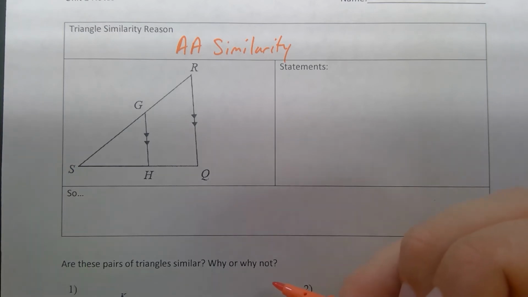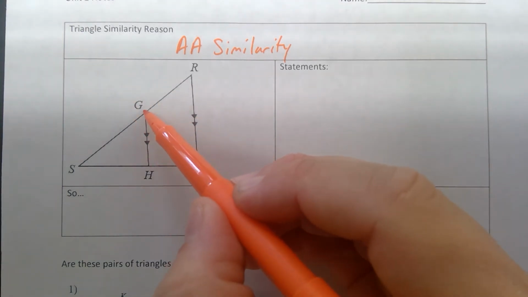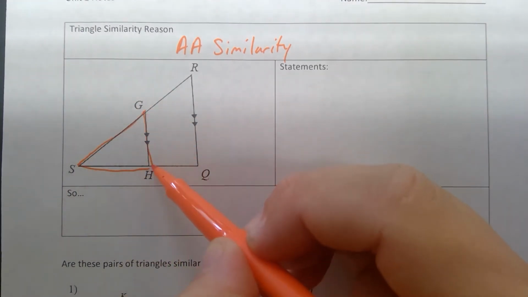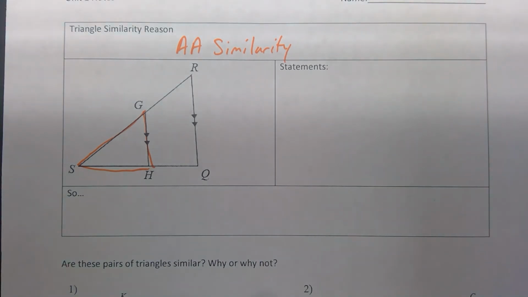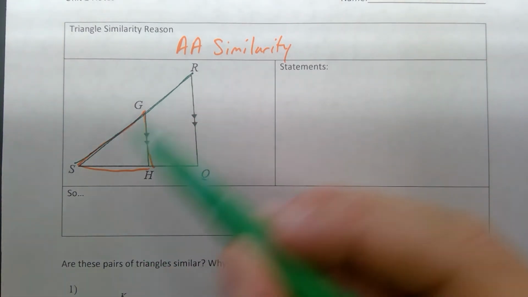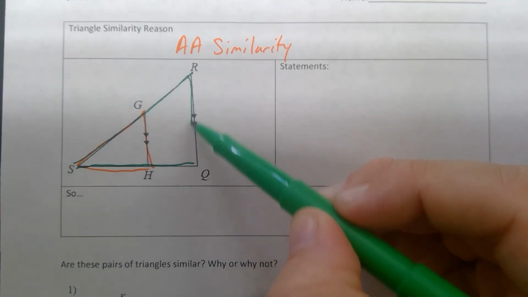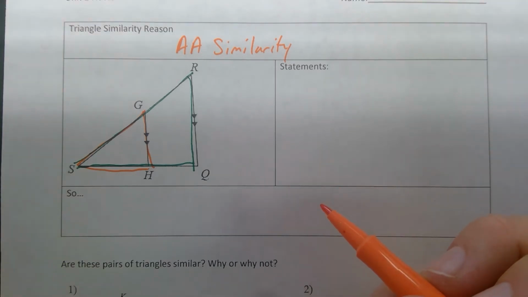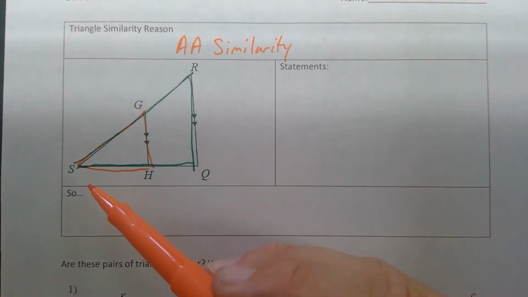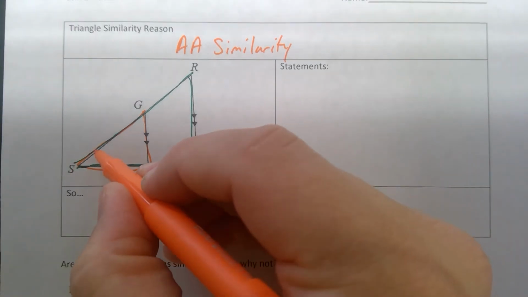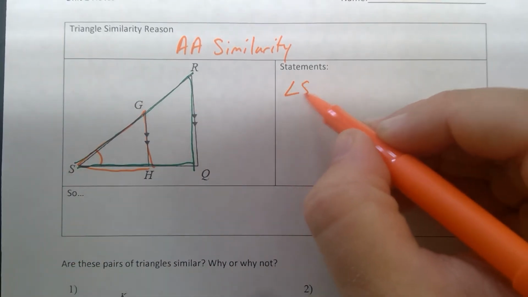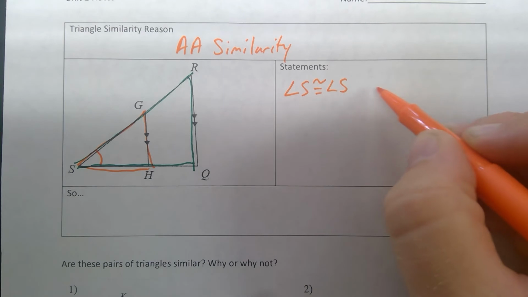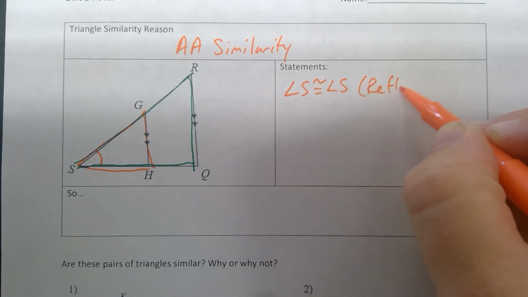So the first thing we have to realize is there are two triangles here. Okay, so we have one triangle right there, and we have a second triangle, which is our bigger triangle. Okay, so those are the two triangles. When I look at these two triangles, I see, oh, well, angle S is in both triangles. So I know angle S is going to be congruent to angle S. And that is our reflexive property.